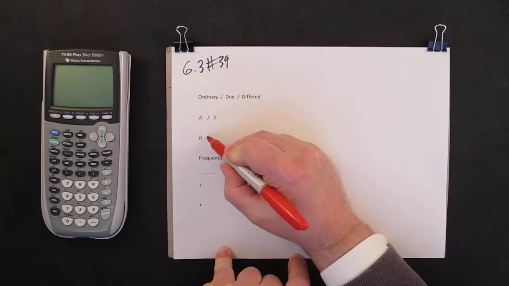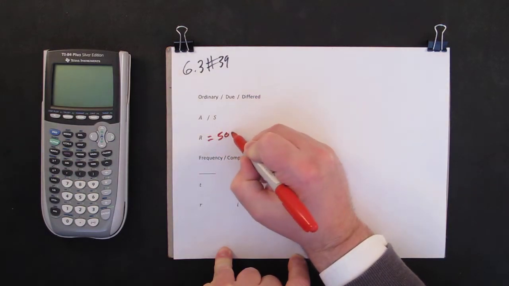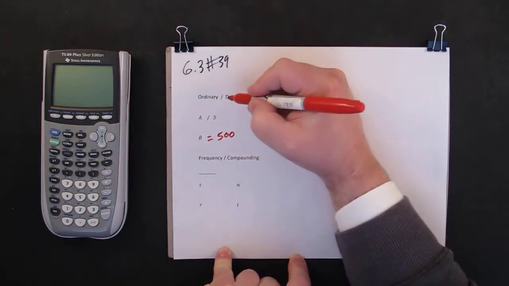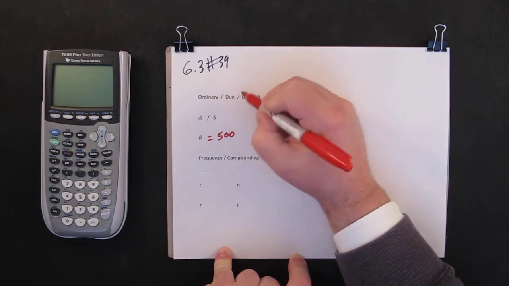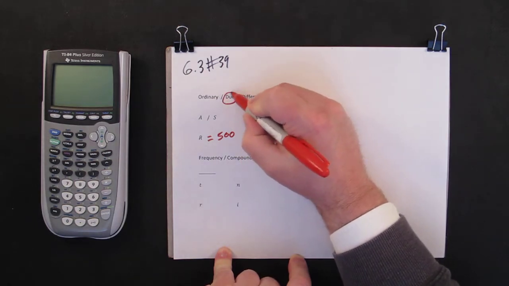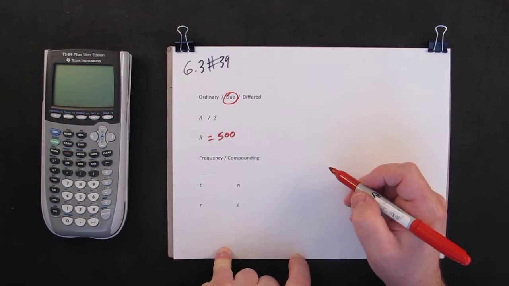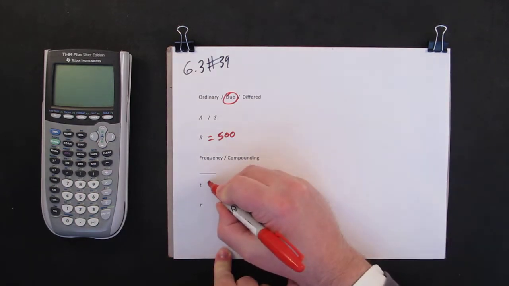All right. So information that's known is you've got a payment of $500. It's at the beginning of the 3-month period, so the beginning of the quarter. So that's going to be an annuity due. And the time period is 9 years.